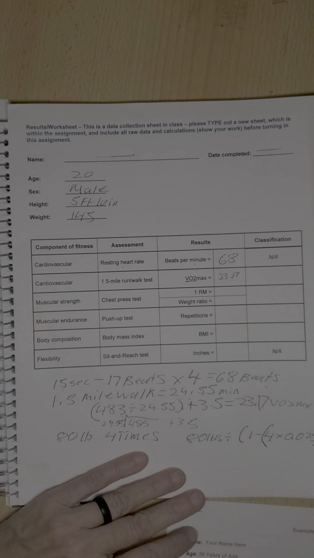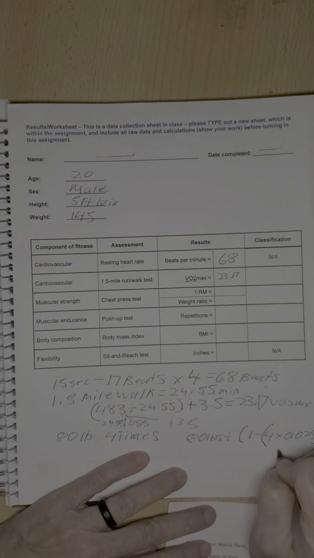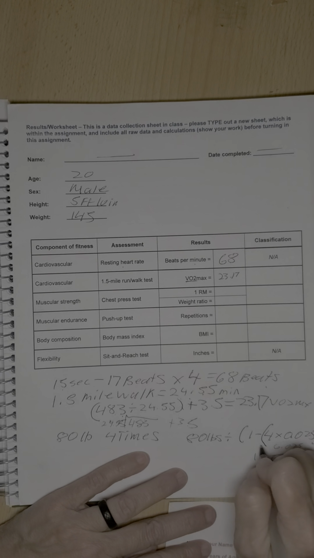Let's see if I can figure out what that is. 0.025 times 4 is 0.1, so it's 0.8. So 1 take away 0.8 is going to equal 0.2.